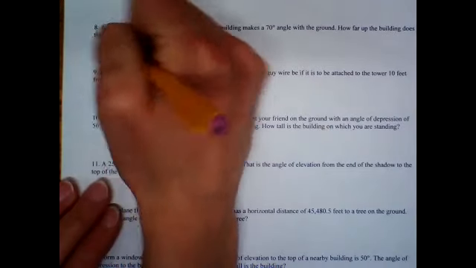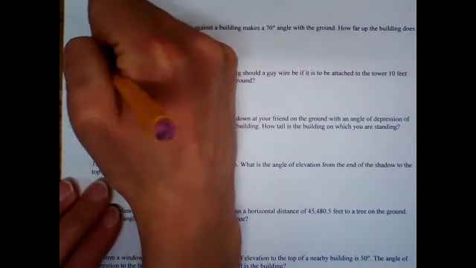A 22-foot ladder is leaning against a building. It's gonna be a right triangle. Like they all are. Where can I put the 22? If that's the ladder, where does the 22 go? Yeah, good. This is the ladder, the hypotenuse right here. It's a 22-foot ladder leaning against the building. Makes a 70-degree angle with the ground. So 70 degrees goes right there. How far up the building does the ladder touch? Where does X go?